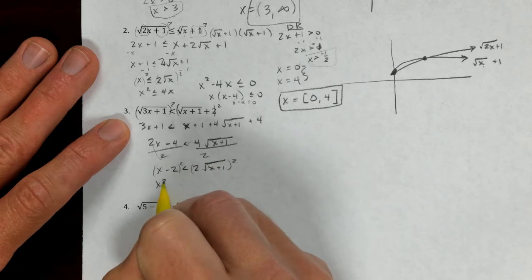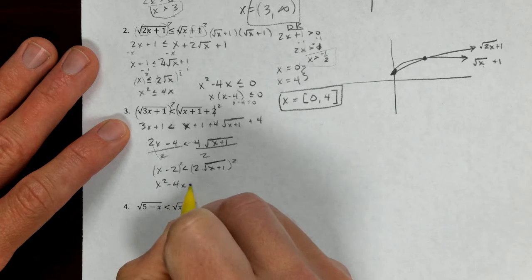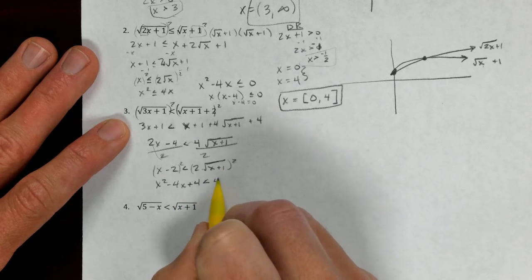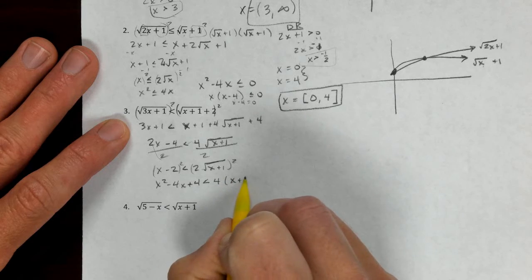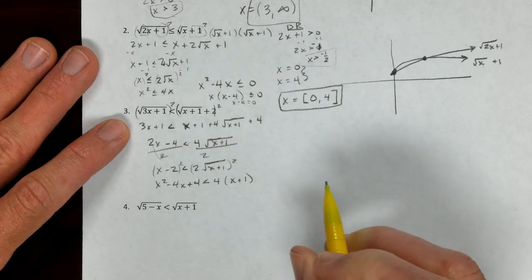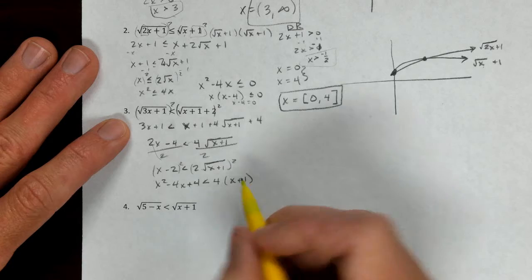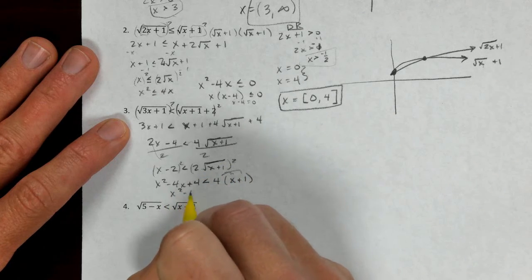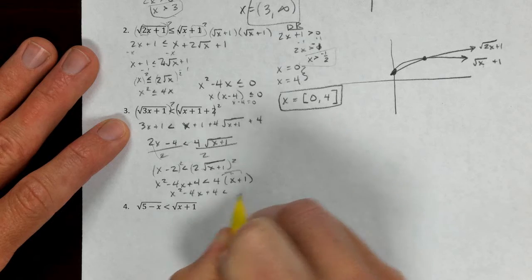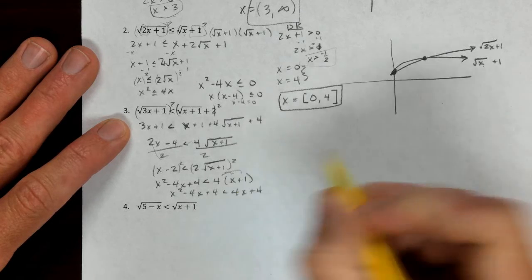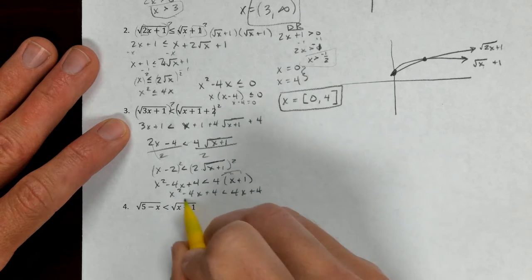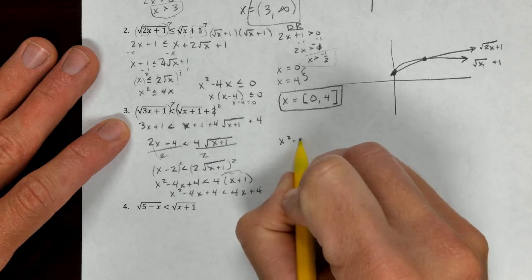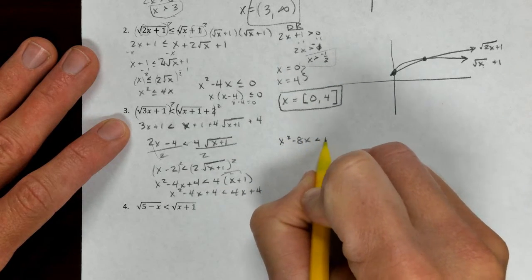So we get x squared minus 4x plus 4 is greater than 4x plus 1. Alright, now if we were to go ahead and distribute this, x squared minus 4x plus 4 is greater than 4x plus 4. Fantastic. Let's get our x's on the same side. So let's subtract 4x. Let's subtract 4. We get x squared minus 8x is less than 0.